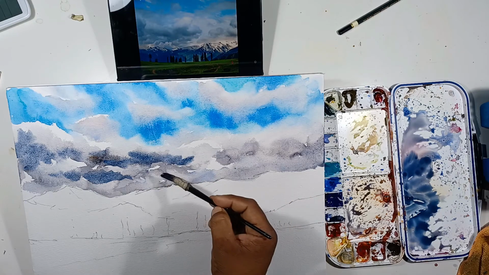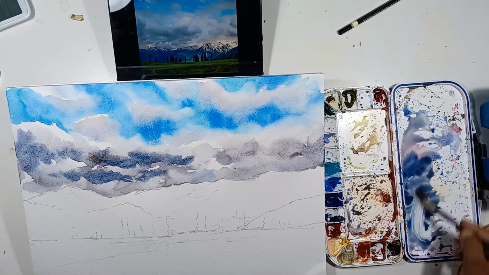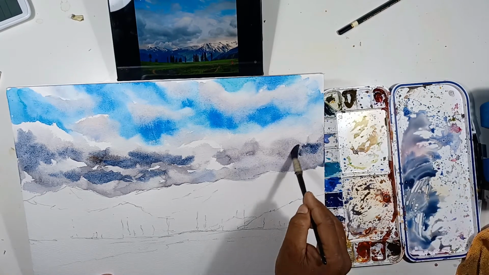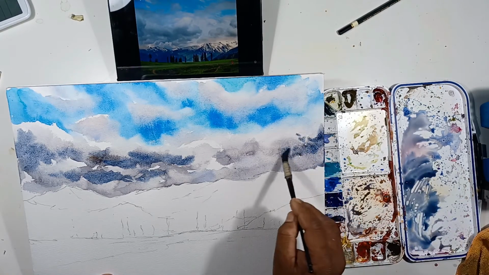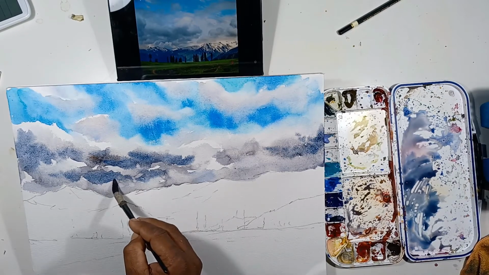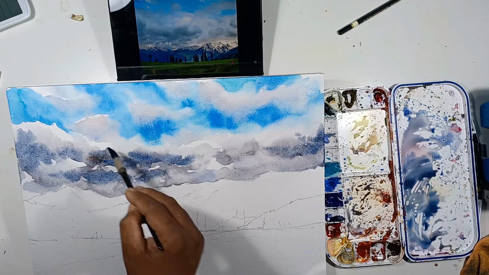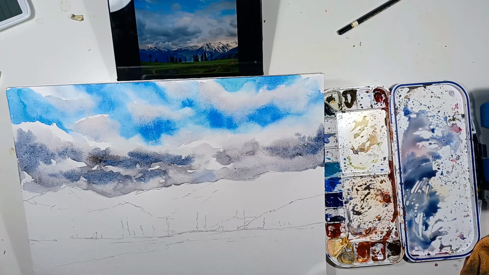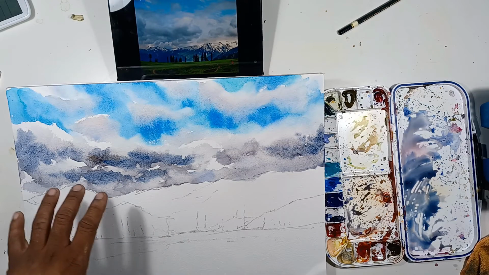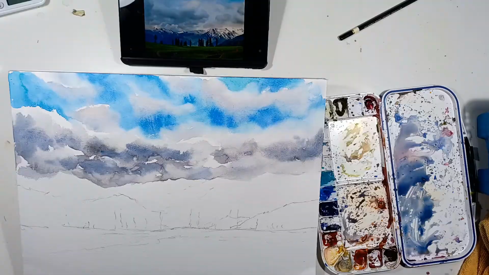The paint is still wet, so we can work on these clouds. Okay, so we'll get back over here after the drying, and I will show you how it looks. So friends, now the sky is dry.